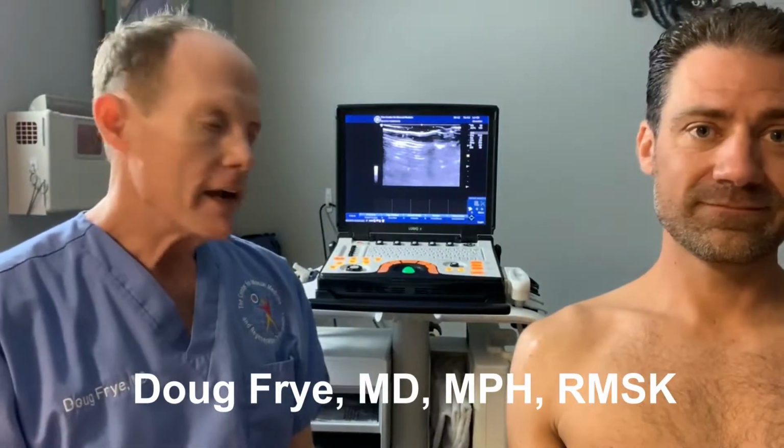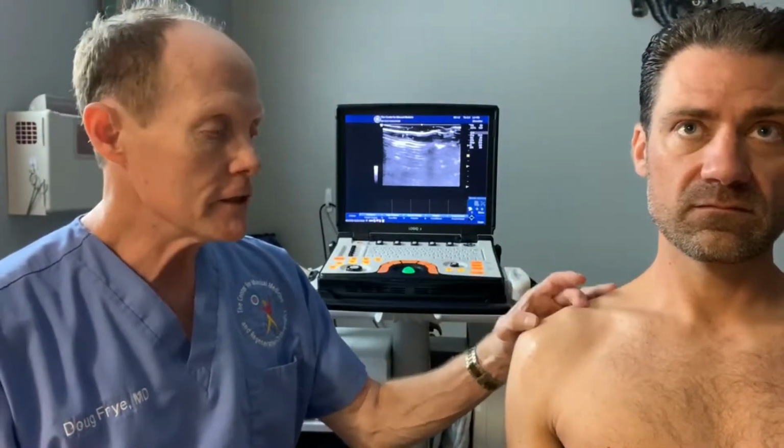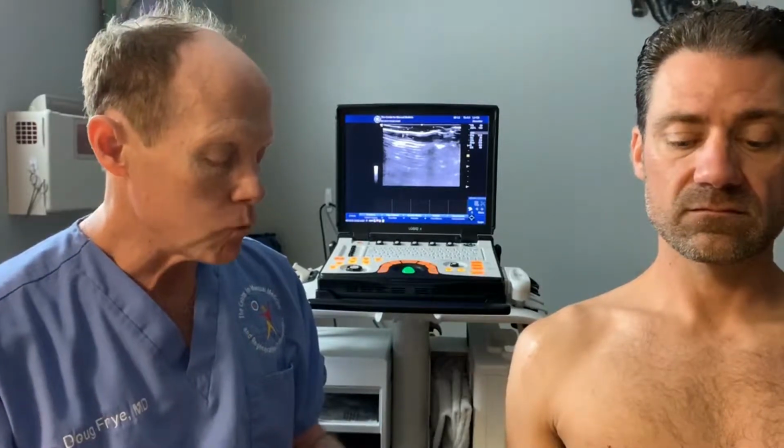I'm Dr. Doug Fry, and we're going to take a look at the other end of the biceps, called biceps because there's two tendons, and there's two proximally at this end, and there's two distally also. We only showed the main one that goes to the radial head previously, but there's another little expansion that goes out into the soft tissue.